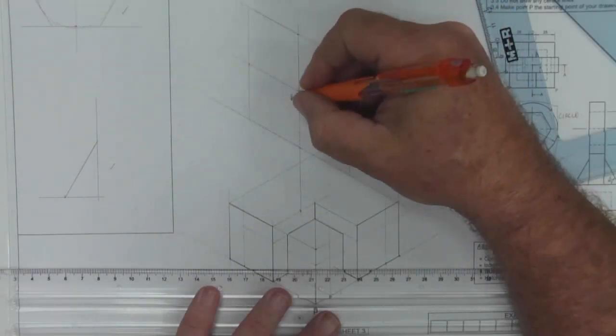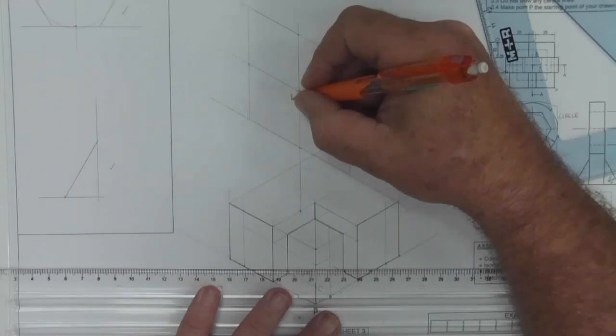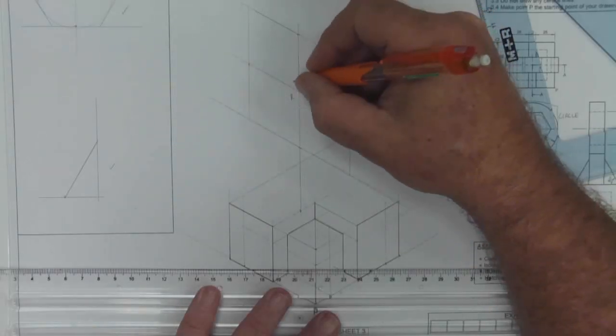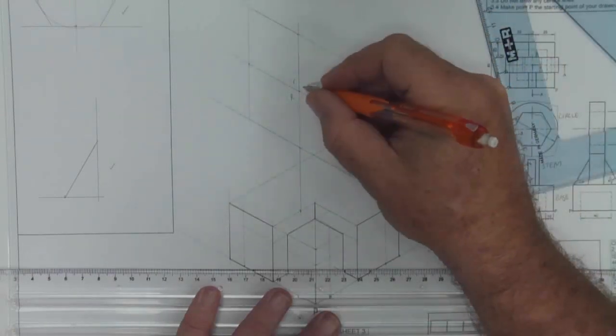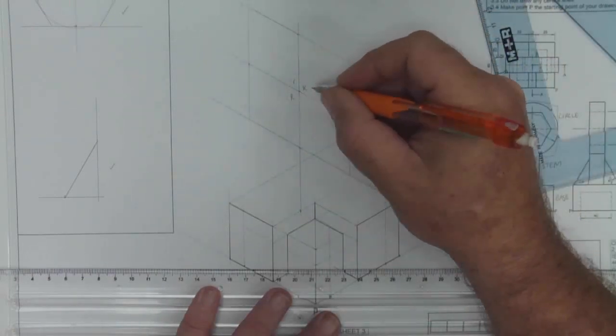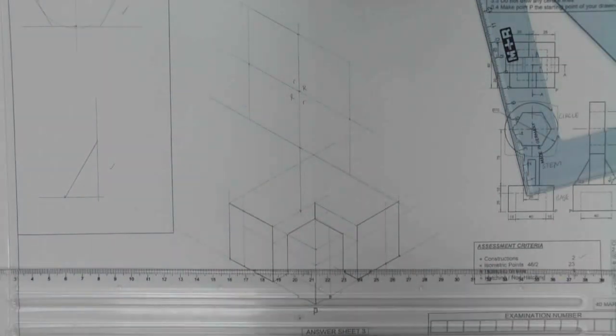So I like to refer to this as my big R, because I'm going to draw a big radius arc there, and this one is my small radius. Conversely, that would be my big radius and small radius.